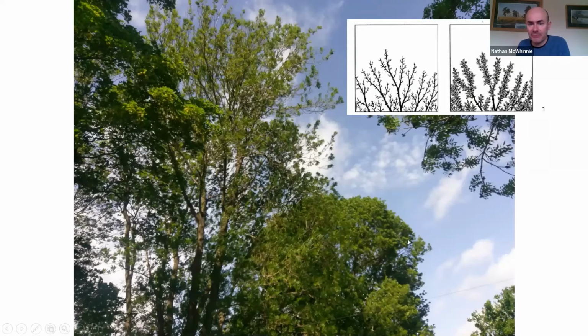And again, this is also an ash tree there, centre right, just in the background, which looks absolutely fine. So you've got very much a mixture in just one little space.